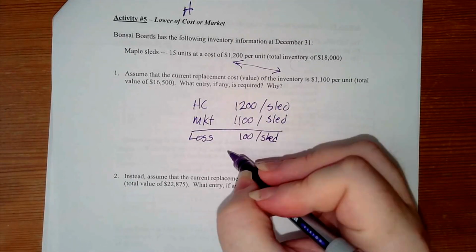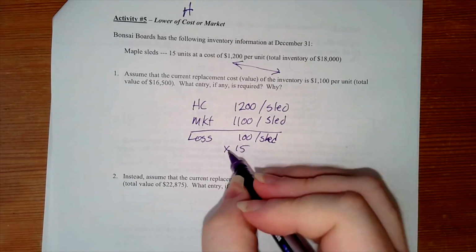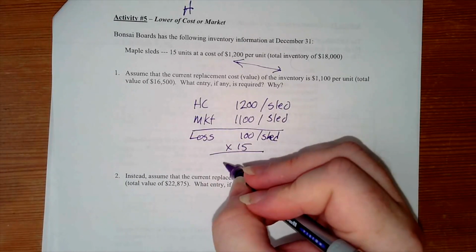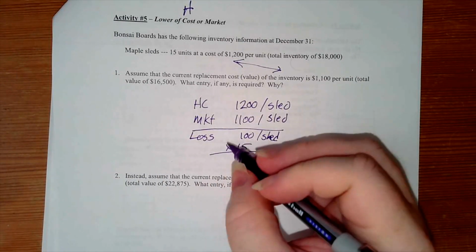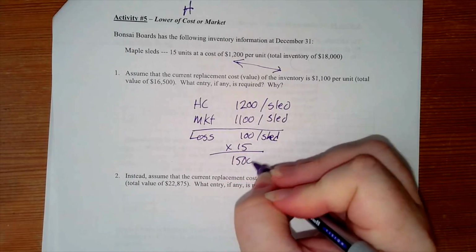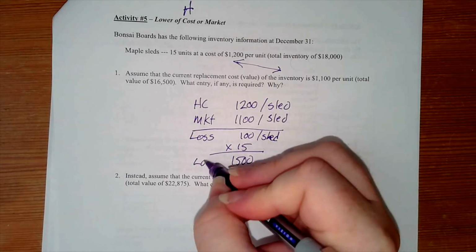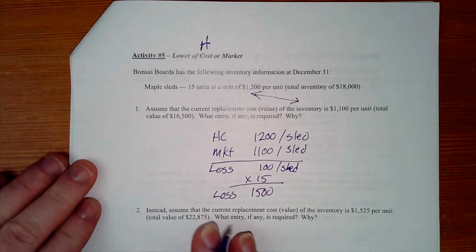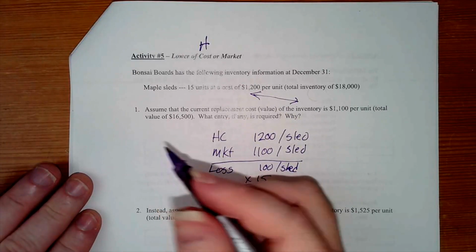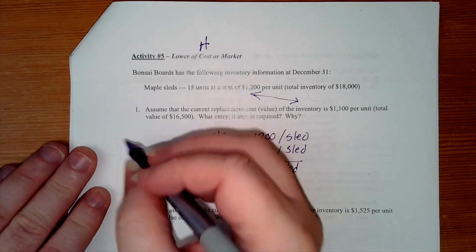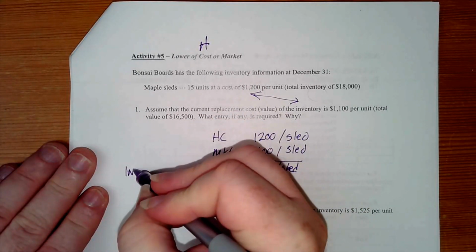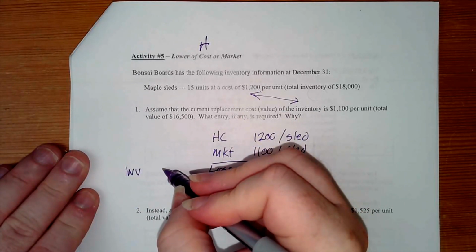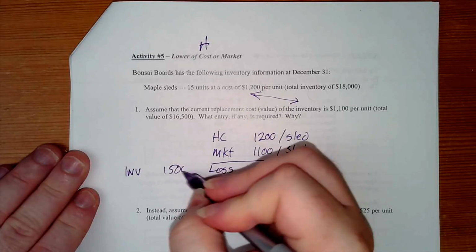So what does that mean? We have 15 sleds, so that's going to be a total loss of $1,500. What does that look like in the journal entry? We're going to take a hit to inventory. Our inventory is less, so that's going to be $1,500, a credit to inventory.